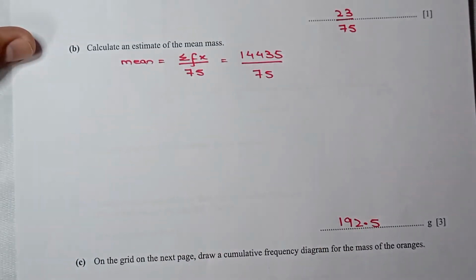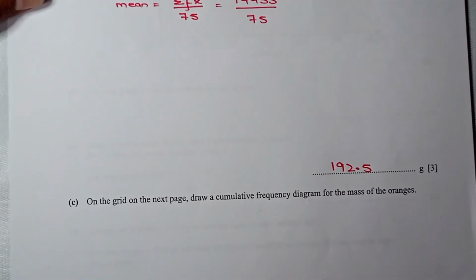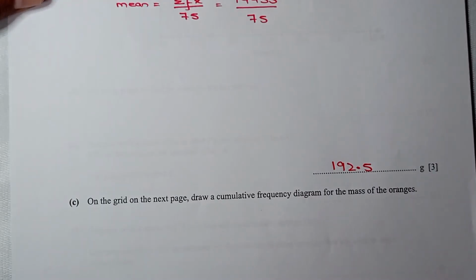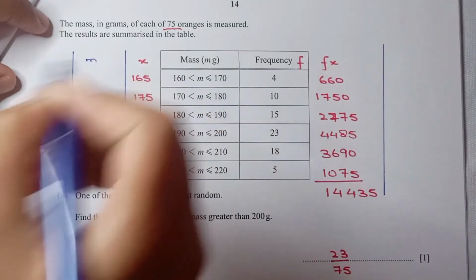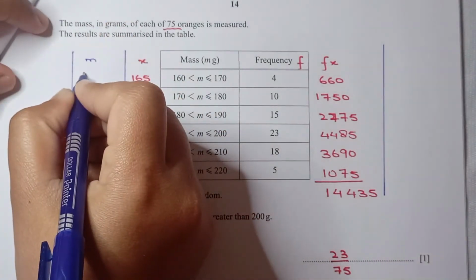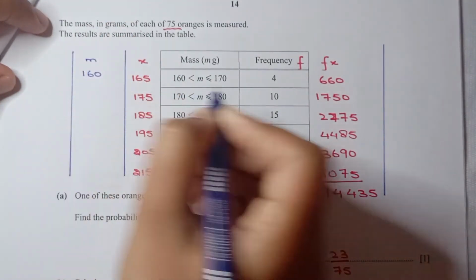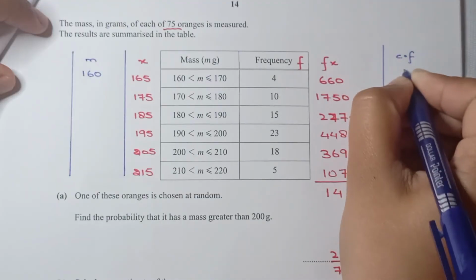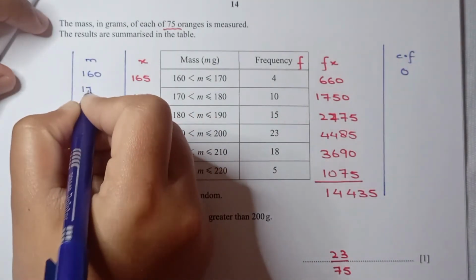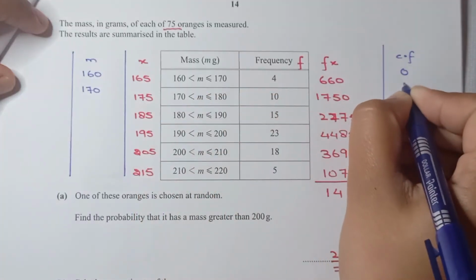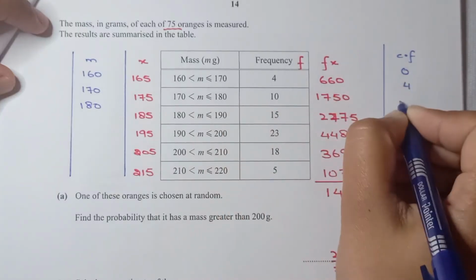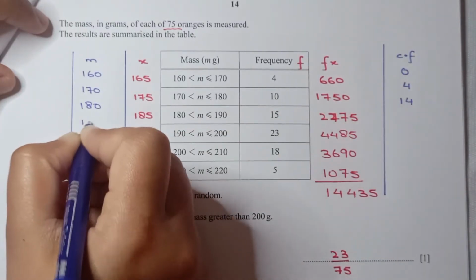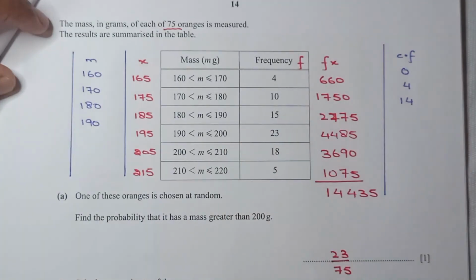Yes. Now for the C part, on the grid on the next page, draw the cumulative frequency diagram for the masses of oranges. Cumulative frequency diagram, we need the coordinates. So let's say M. So when the mass is 160, the cumulative frequency is 0, right? When it is 170, it would be 4. When it is 180, it would be 10 plus 4, which is 14. When it is 190, 14 plus 15.